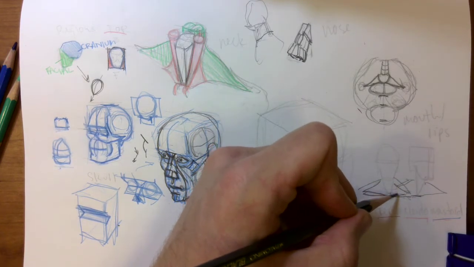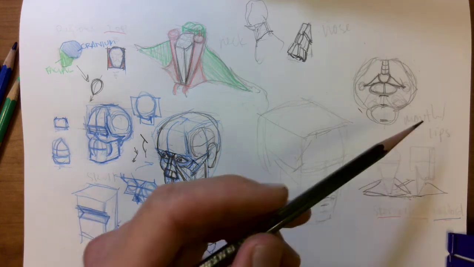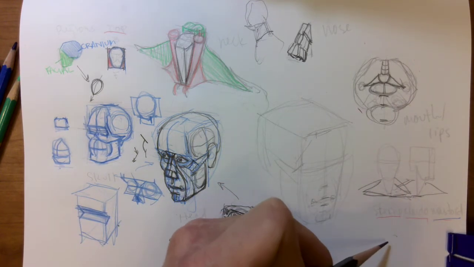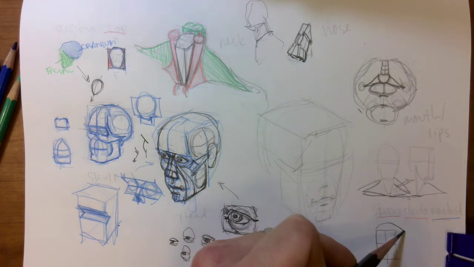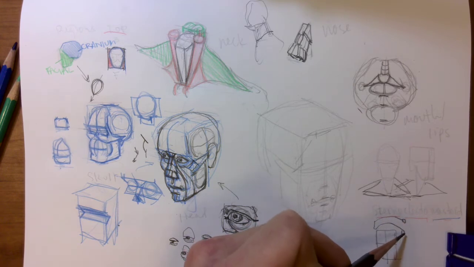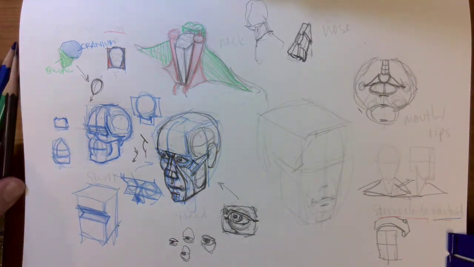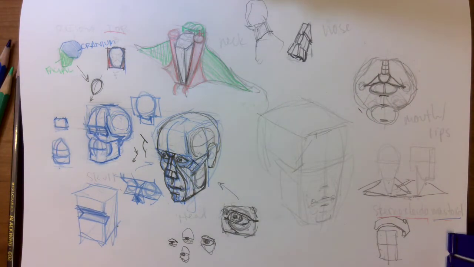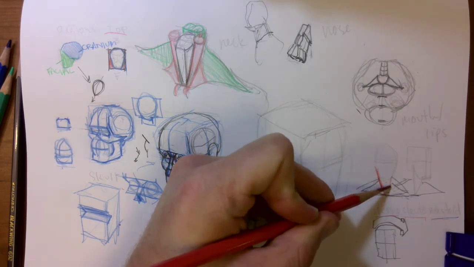What I'm showing is the frontal view, and then that turn of the head here. And what happens with that sternocleidomastoid, I'm going to highlight in red.